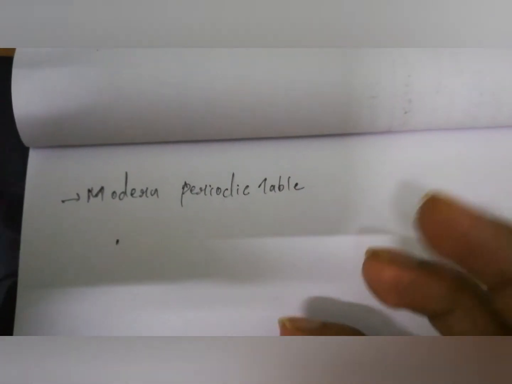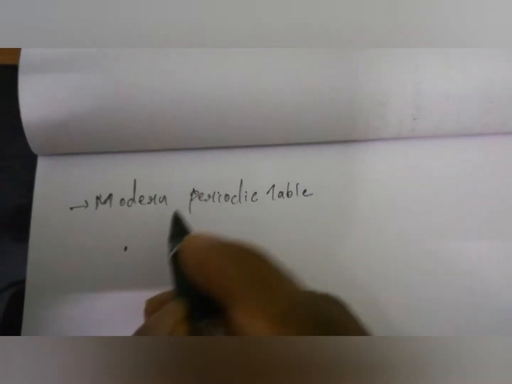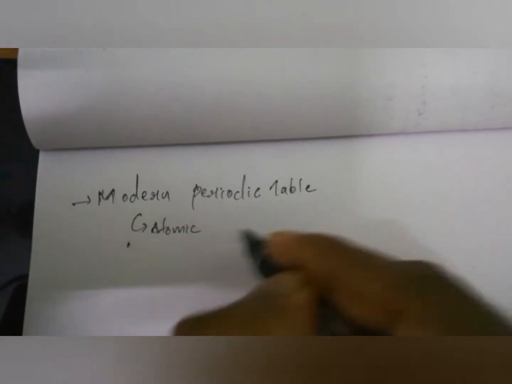Mendeleev's periodic table was based on atomic mass. But now we use Moseley's periodic table. That's called the modern periodic table. The modern periodic table is based on atomic number.